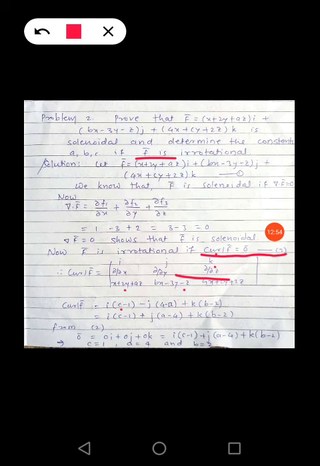Here it is i into (c minus 1) minus j into (4 minus a) plus k into (b minus 2). So i into (c minus 1) plus j into (a minus 4), here we have taken the minus sign inside, and I can write as it is plus k into (b minus 2).